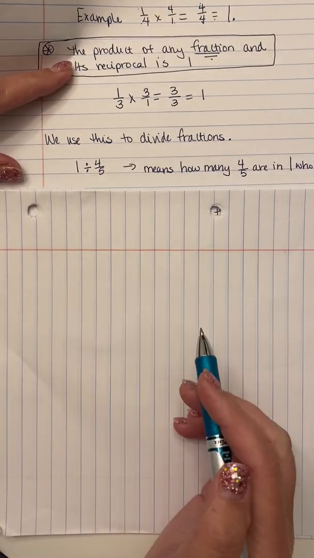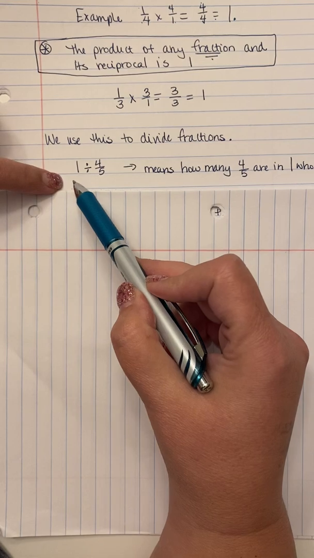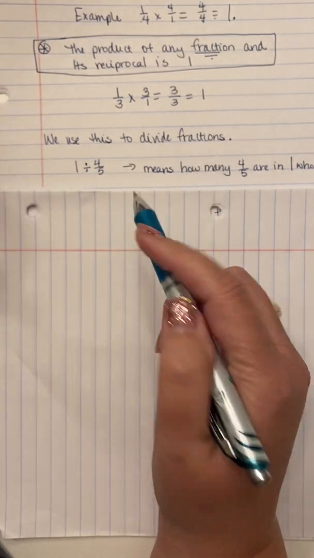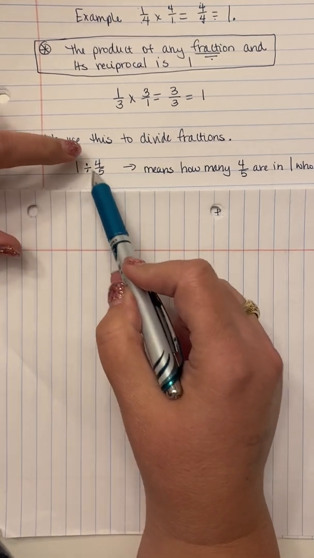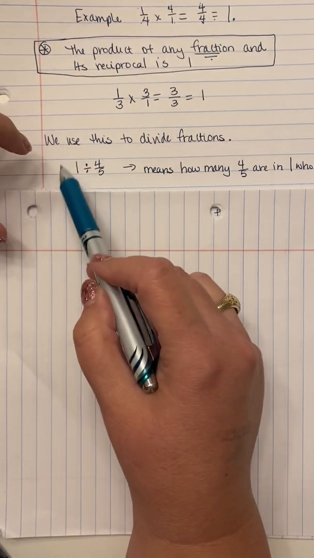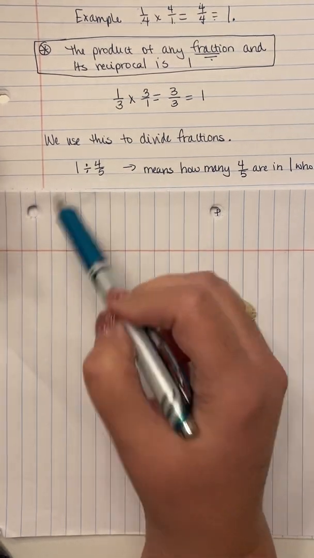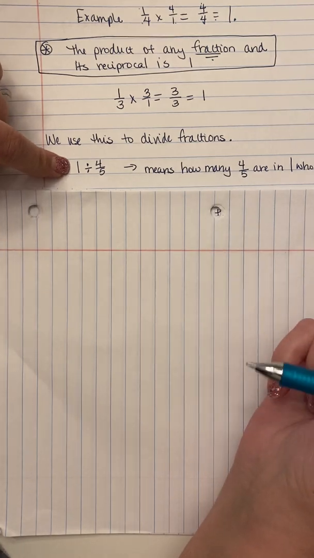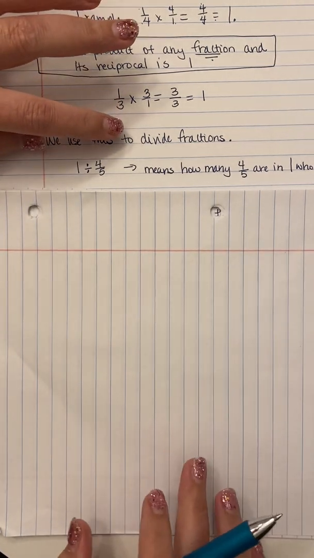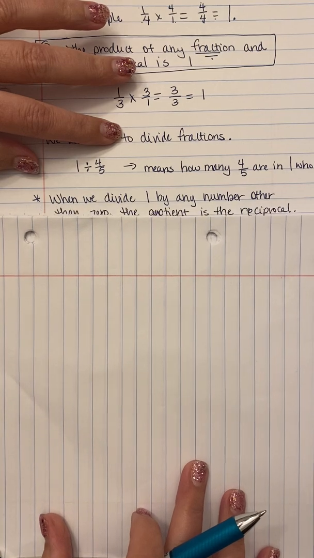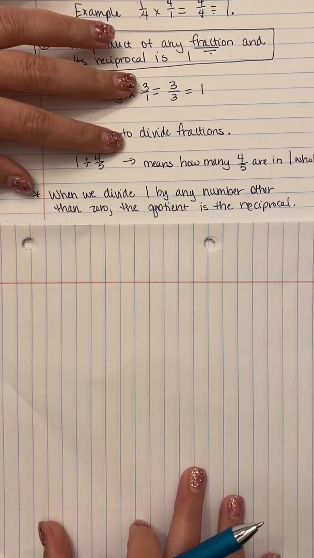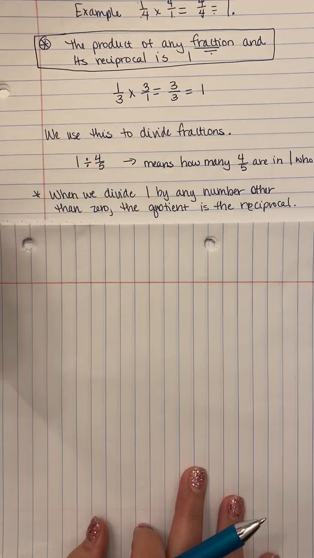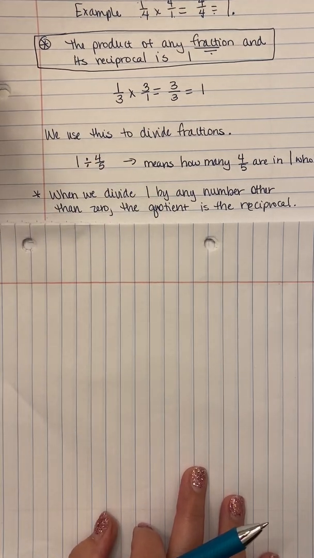Now, when we see a division problem like this, if we remember from just a couple days ago in class when we held the fraction pieces, this means how many 4/5 go into 1. Okay, that's what that fraction means. But because this is dealing with 1, we know that when we divide 1 by any number other than 0, the quotient, or the answer to the division problem, is the reciprocal.